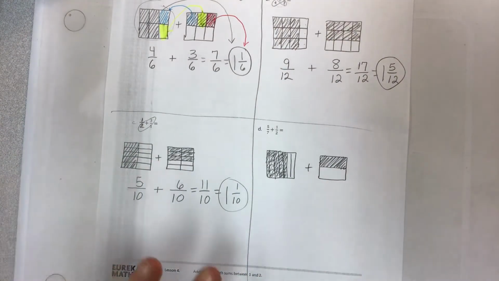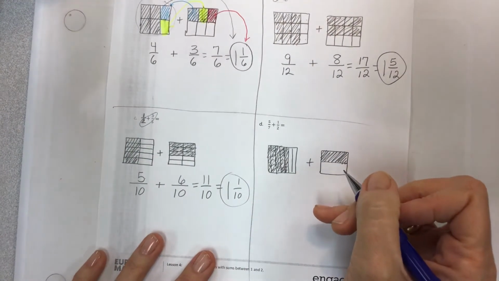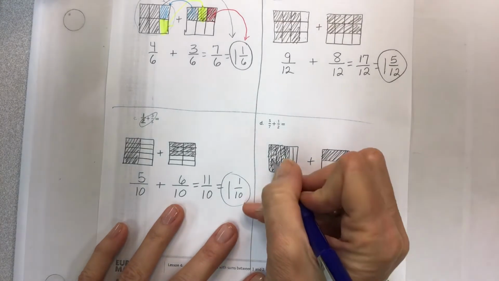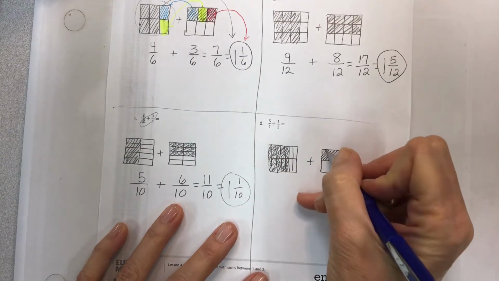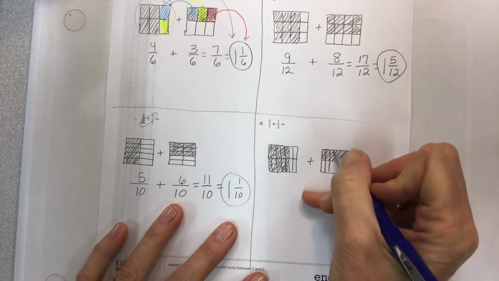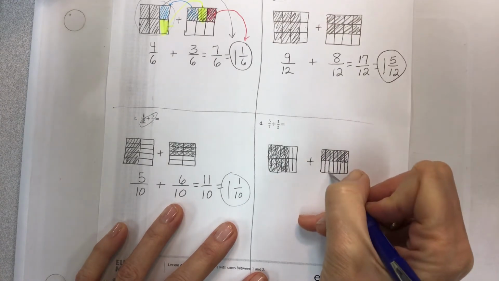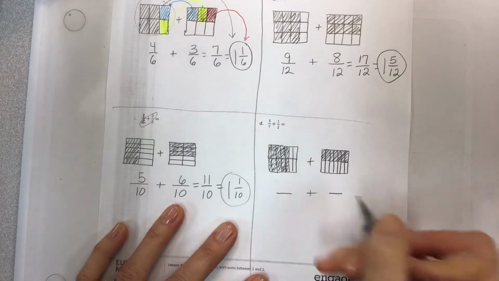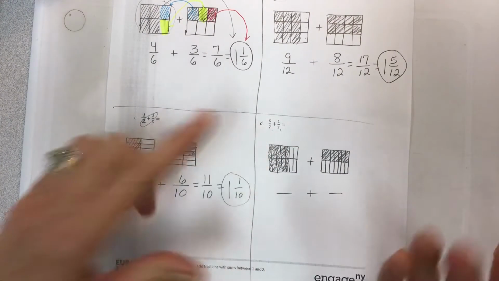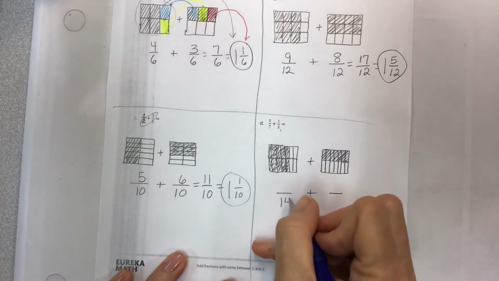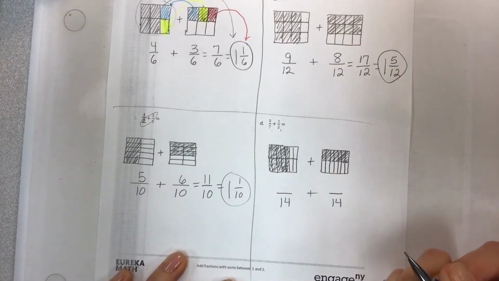And then you're going to flip-flop and make the equivalent fraction model over the top of each. This is going to be halves, and this is going to be sevenths. 3, 4, 5, 6, 7. How many pieces did you make? Remember, we're essentially multiplying the bottoms, so we have 14 pieces.